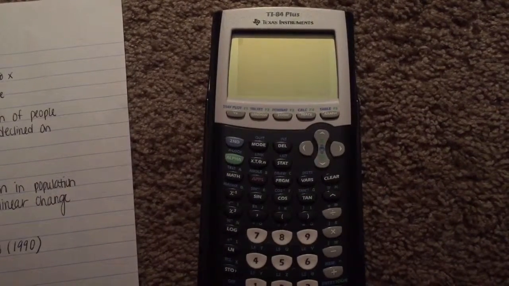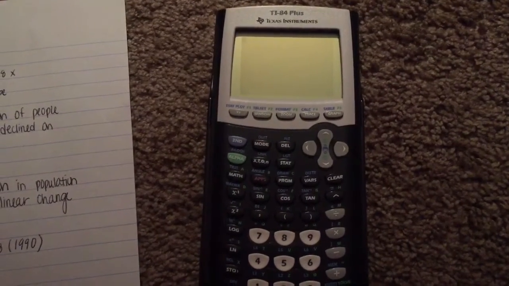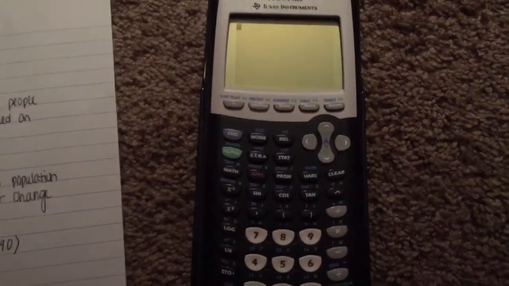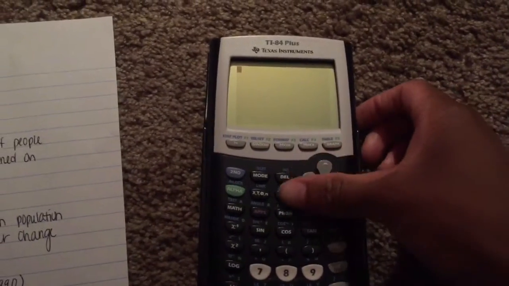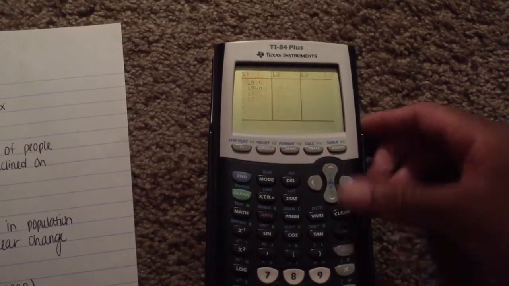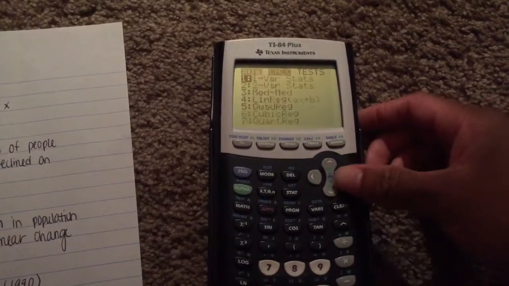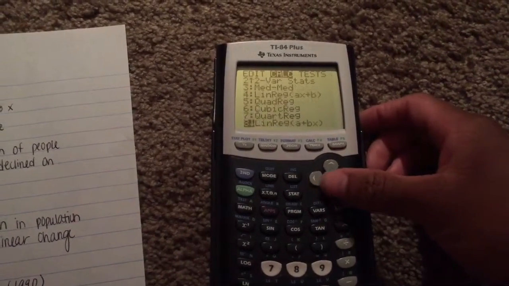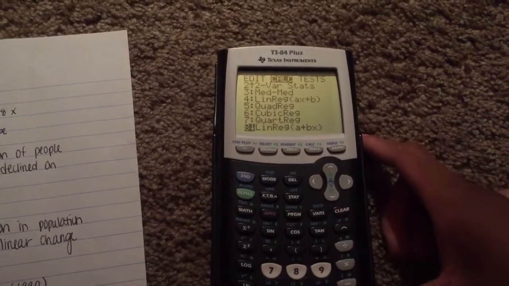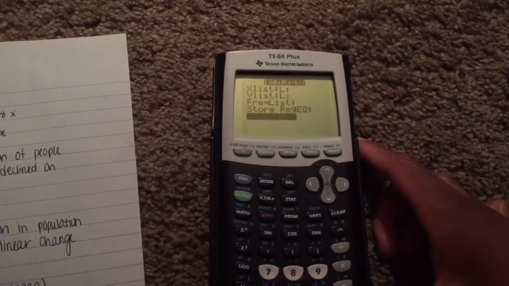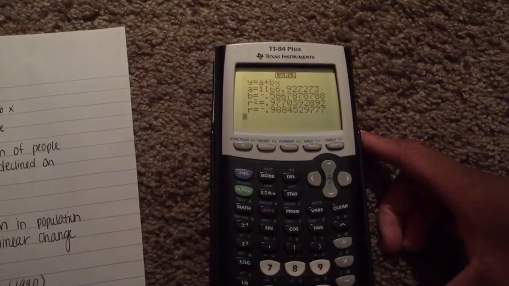To find the least squares regression line, you must type in your x and y values into Stat, Edit, into L1 and L2. Once you do that, you go to Stat, Calc, go down to 8, which is linear regression equation. Press Enter, and you get your equation.